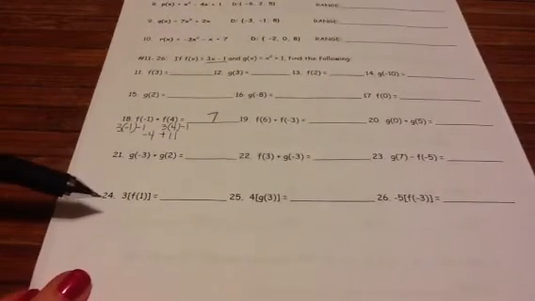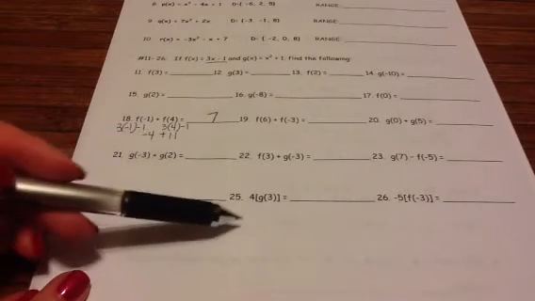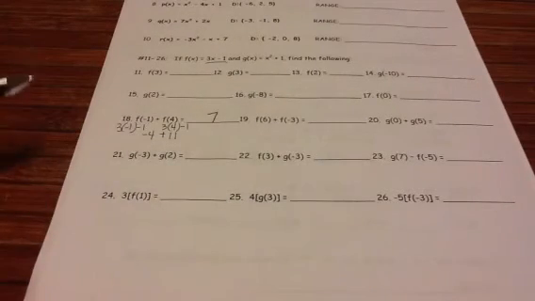I would like you to hold off on 24, 25, and 26 until we get into class. Please do not attempt to do those. We will do them together in class.